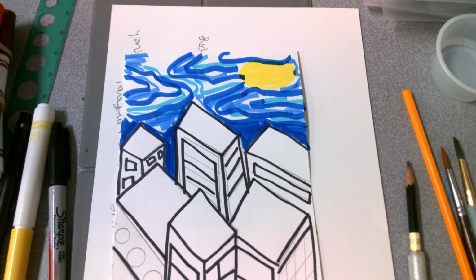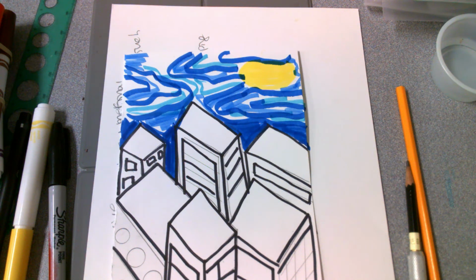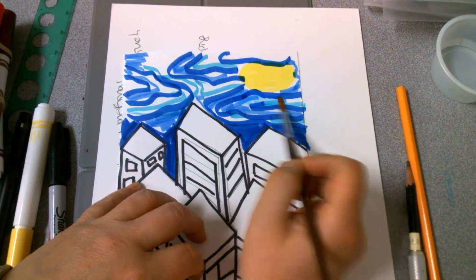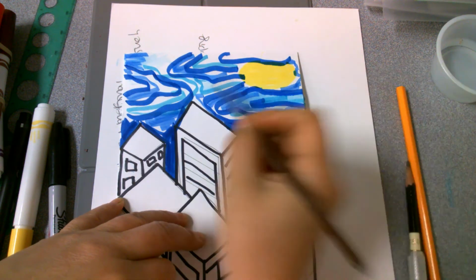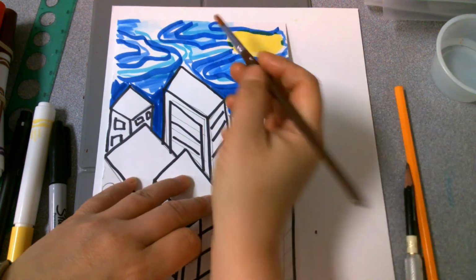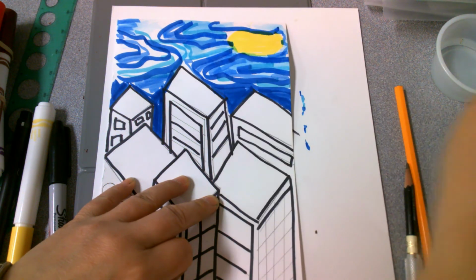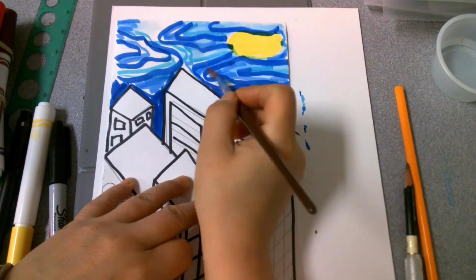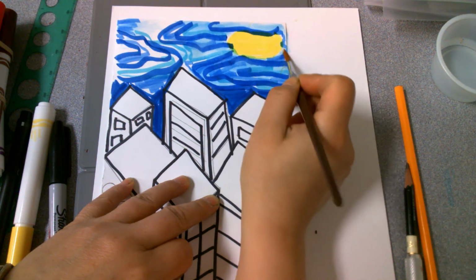Okay, I'm ready to paint. Here you go, grab your paintbrush and dip it in the water cup. You don't need a lot of water, just enough to get it wet. Now you're going to just paint this. If you need to, you can go grab water. If you apply water in here, the marker will bleed, so it works like a watercolor.